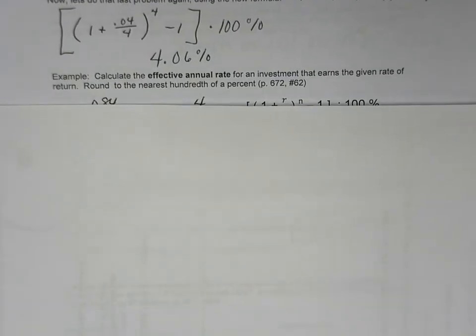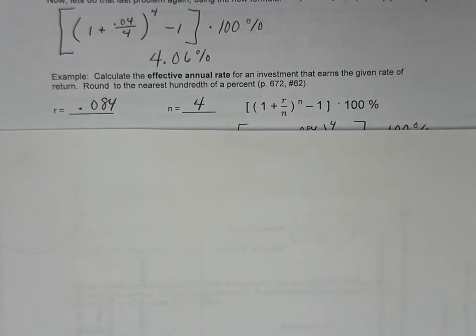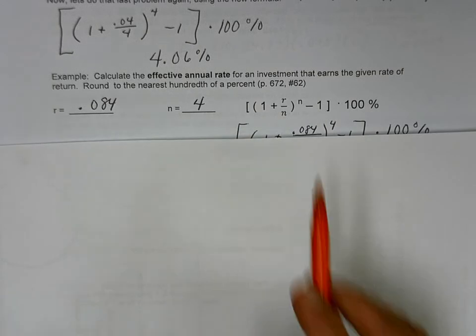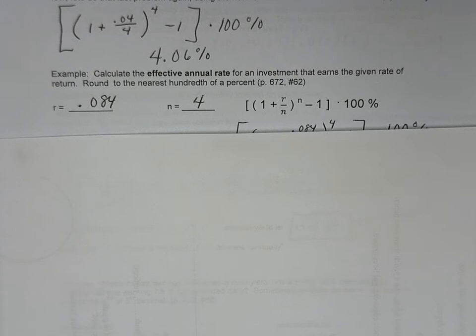We're going to look at problem number 62, and it's asking you to calculate the effective annual rate, okay? All right, so I'm going to do it this way. If you want to use the previous example and use this 3-step process, have at it. Okay, so in this problem, you probably should just stop the video because you're going to need all your values. So let's do that. Shut me down. Bye.